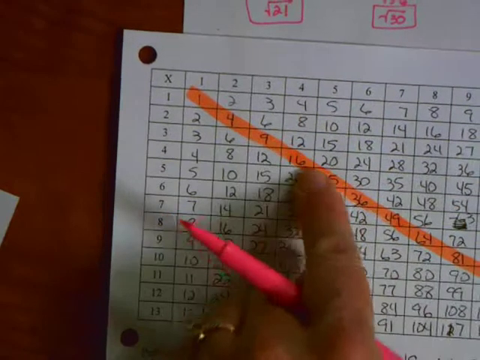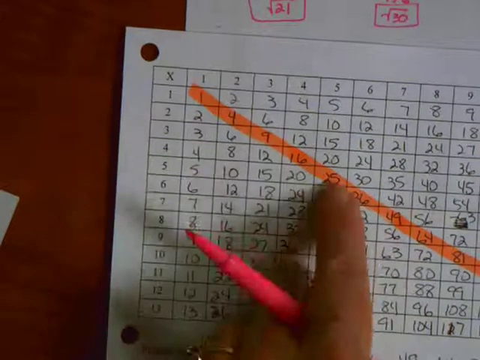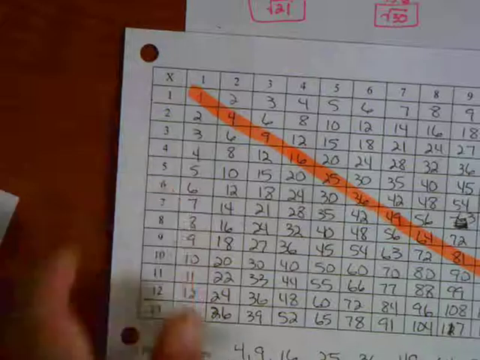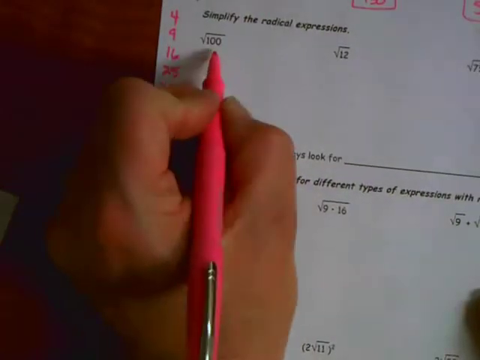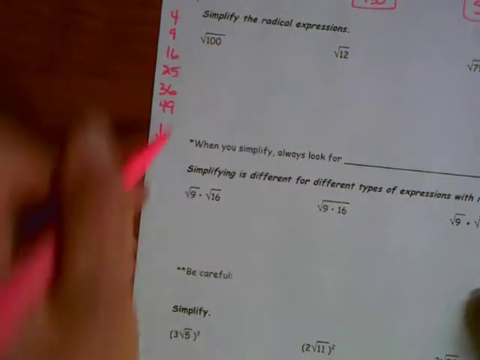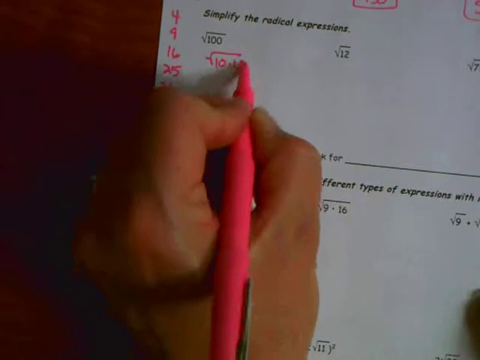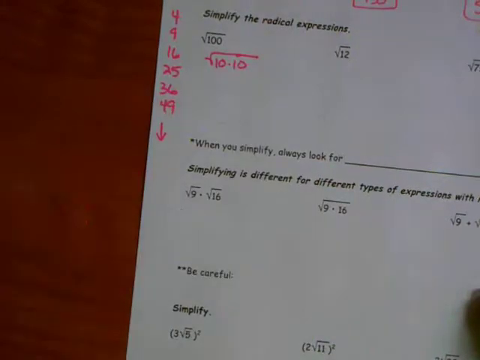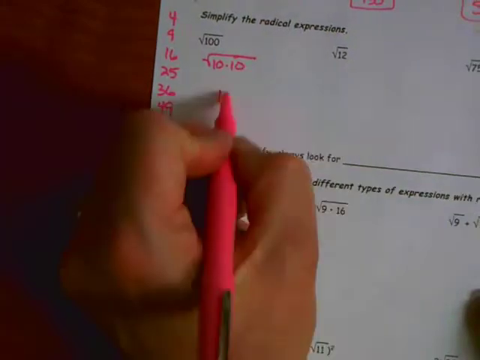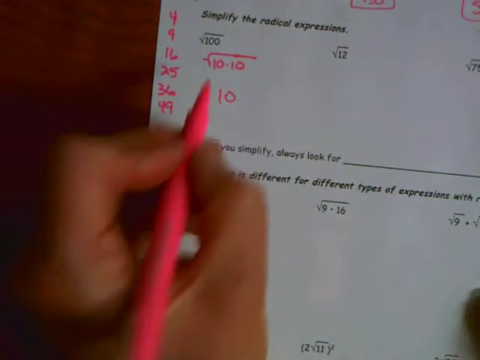Their roots, like the root of 16 is 4 and 4. The root of 25 is 5 and 5. Okay? So, what's the square root of 100? Does it have a perfect square factor? 10, right? I could write it like this, the square root of 10 times the square root of 10. Or I could just write it as 10. I know that.